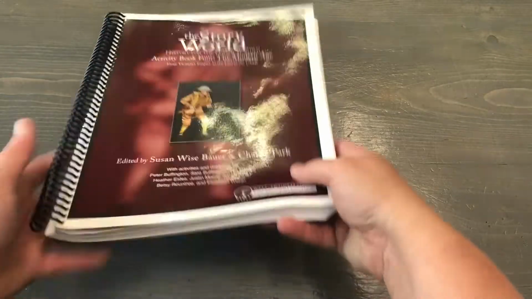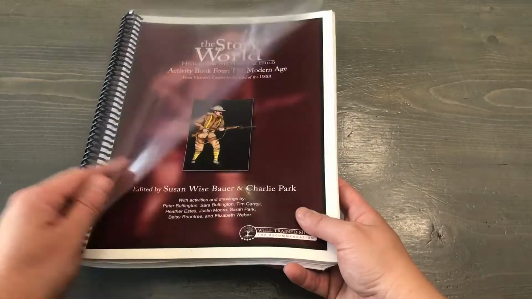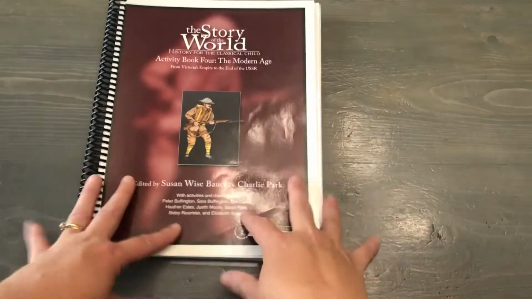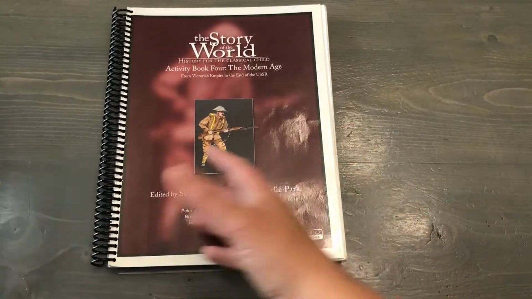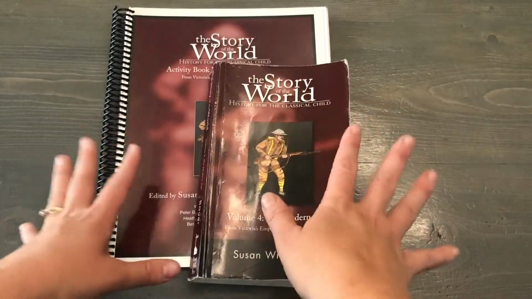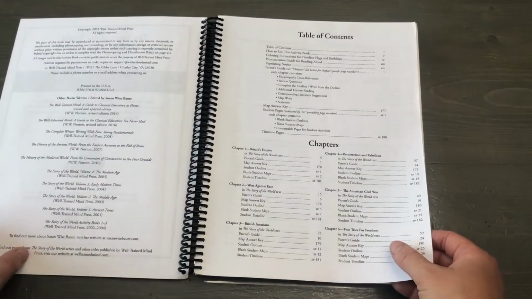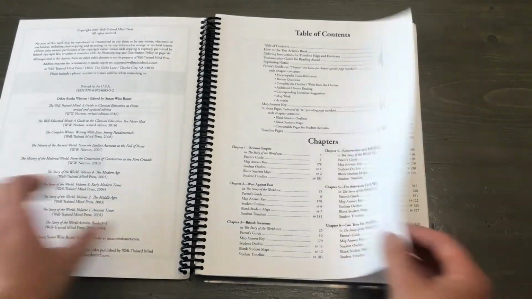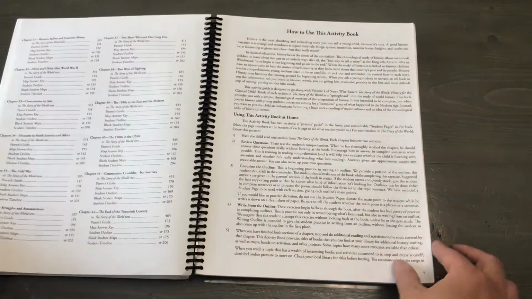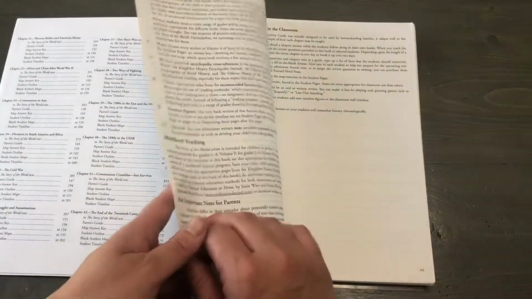And I do have a cover, but because of the glare, I took that off here. This is what I keep out. I don't have to keep so much out. So I'll show you what it looks like. So there's some information here, and then how to use it.